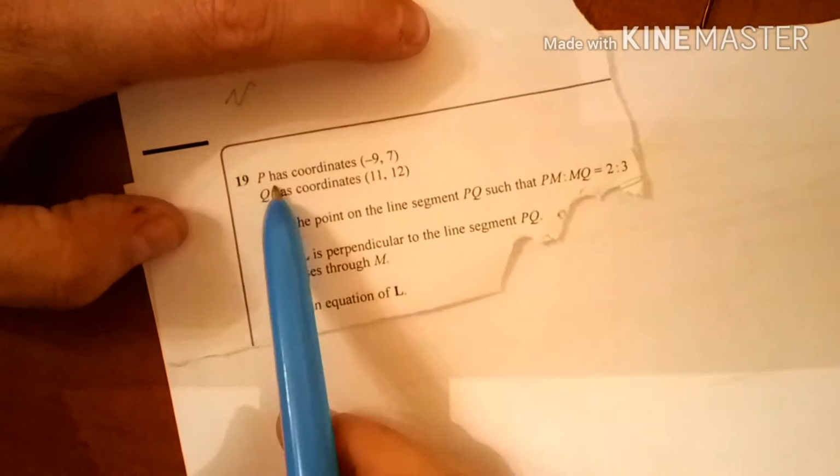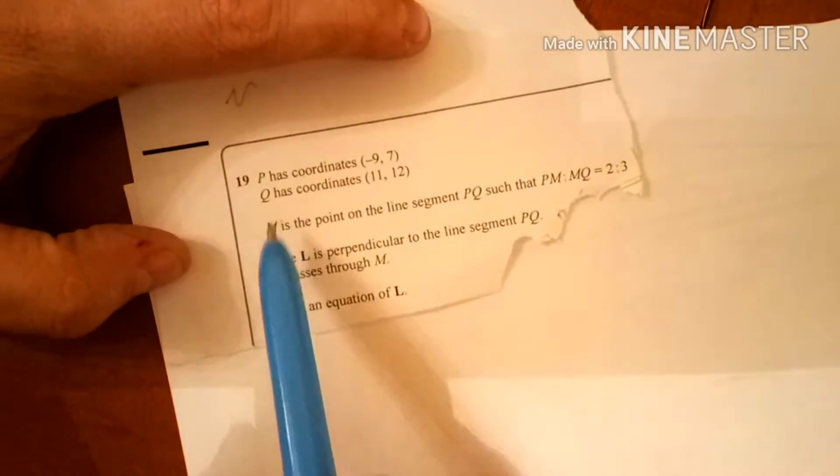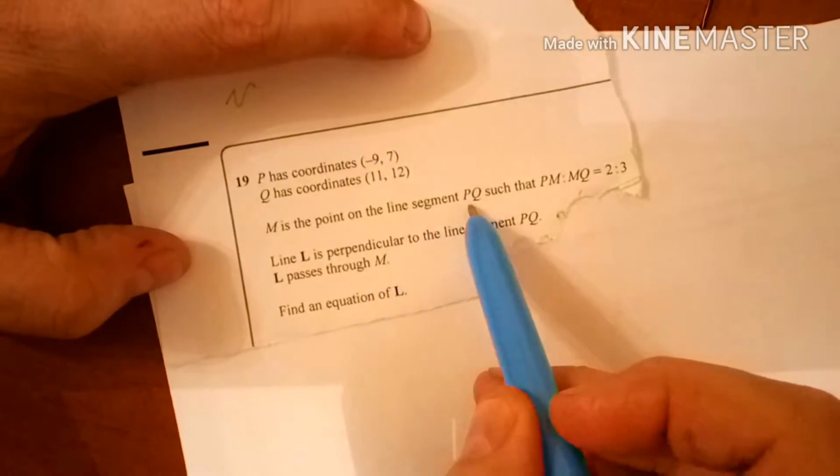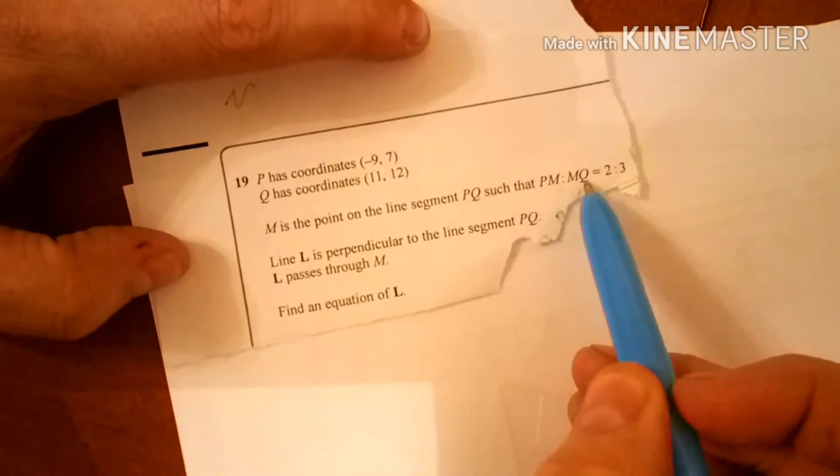Okay, question 19. P has coordinates -9, 7. Q has coordinates 11, 12. M is a point on a line segment PQ, such that PM to MQ is 2 to 3.